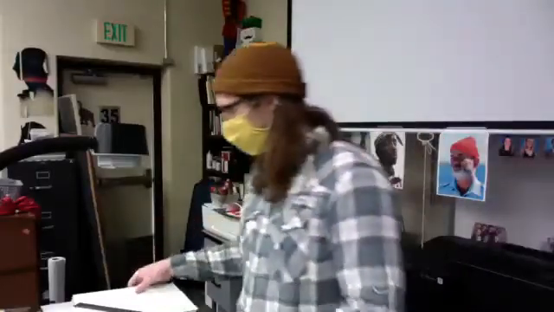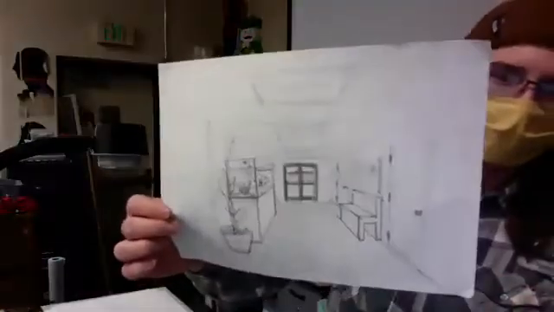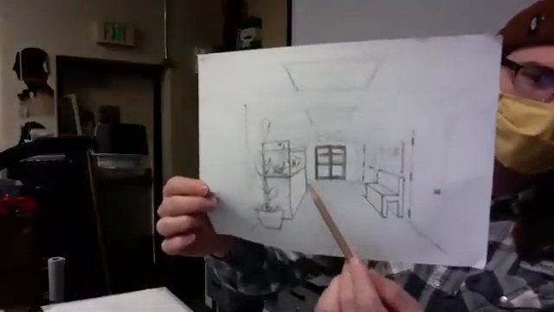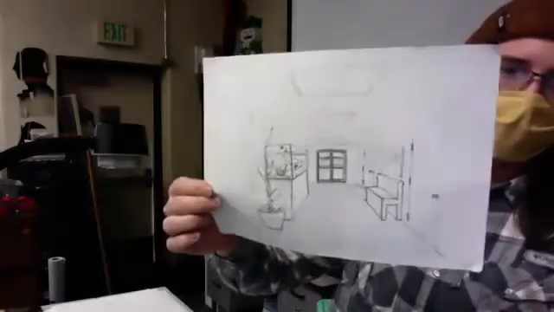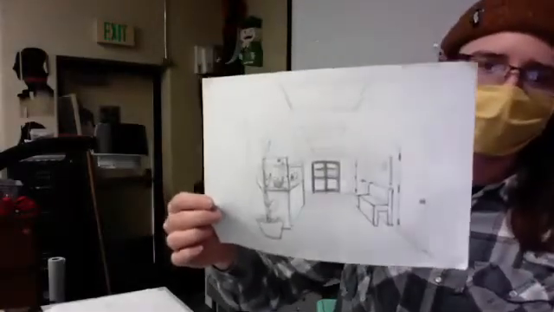So last class, we looked at 1-point perspective and how to create space using 1-point perspective. We drew a sweet, sweet aquarium with an anglerfish and a hallway and all that stuff. Today, we're going to look at 2-point perspective.